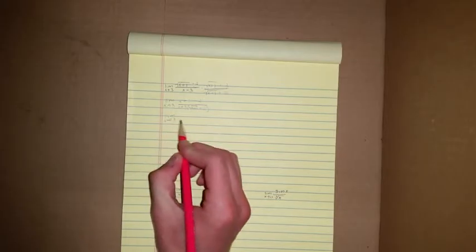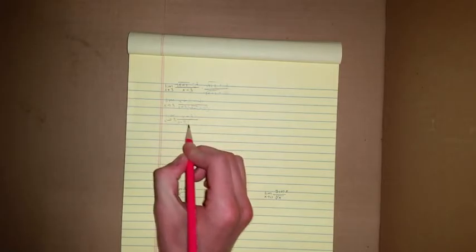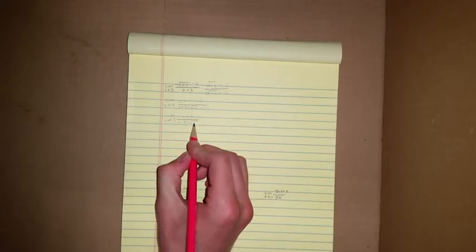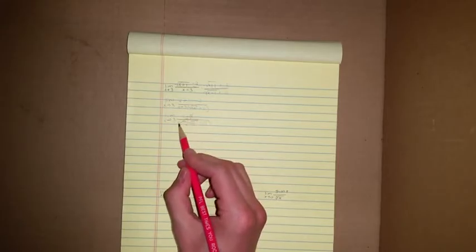Now we'll just simplify the numerator. The limit as x approaches 3 of this ends up being x minus 3 over x minus 3 times root x plus 1 plus 2. Now once again we see that these terms will cancel.